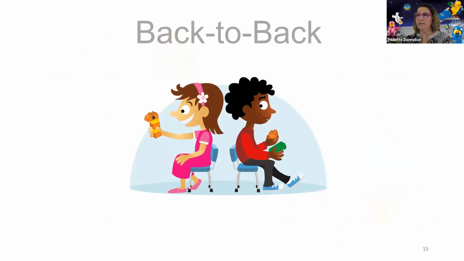So what you would do is have person A make a model using maybe 3 bricks or 6 bricks, depending on the age of the children. They'd sit back to back and the second child would have the exact same bricks, or adult, doesn't matter. Person A would describe to person B what to build, and person B can't ask any questions, they just build. Then when they're done, you do the reveal and we see how well those directions were given. So it's actually a fantastic exercise.